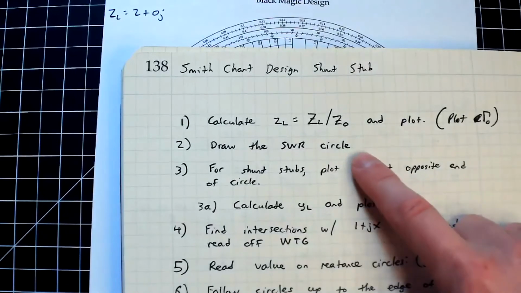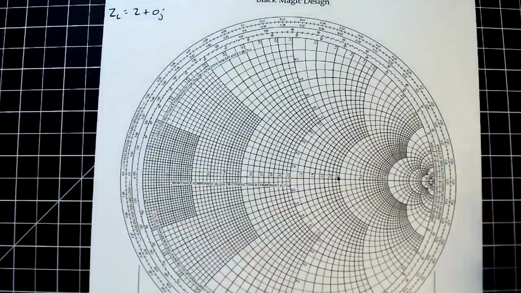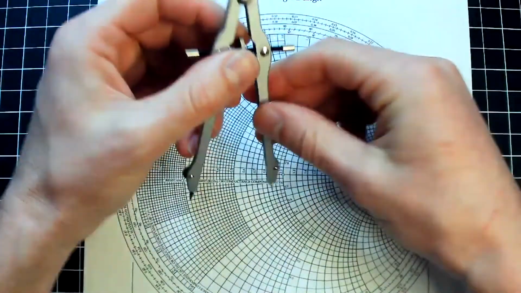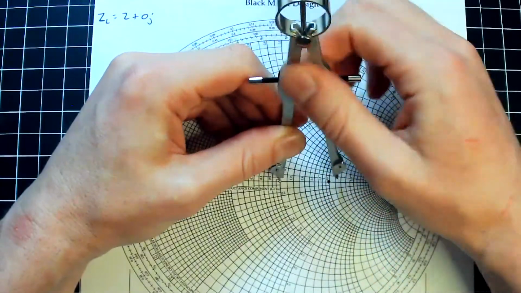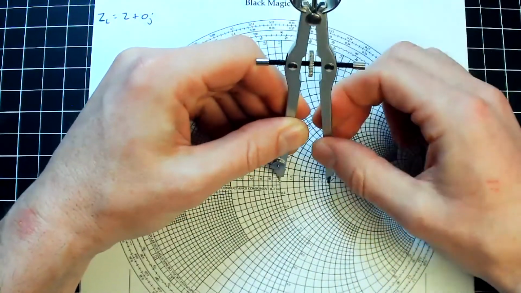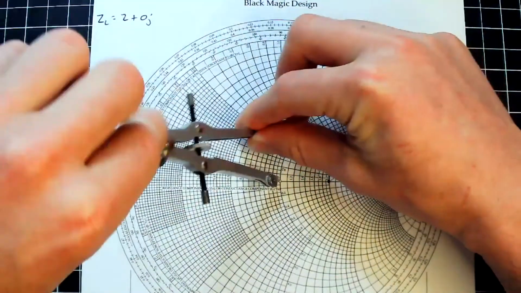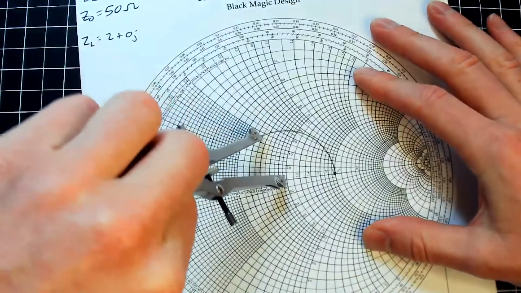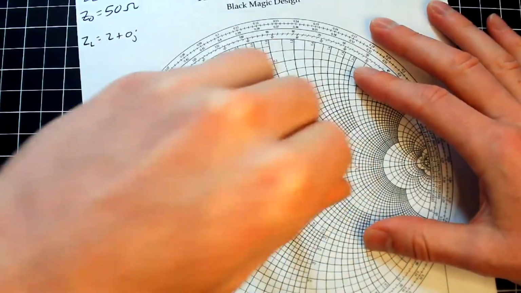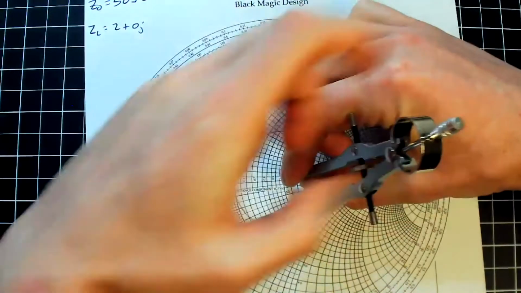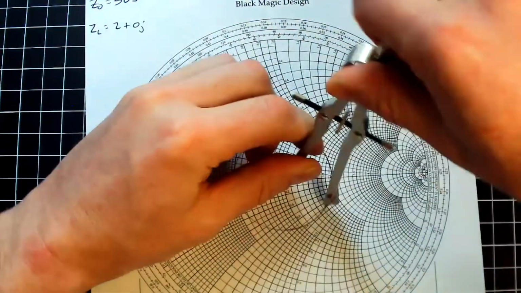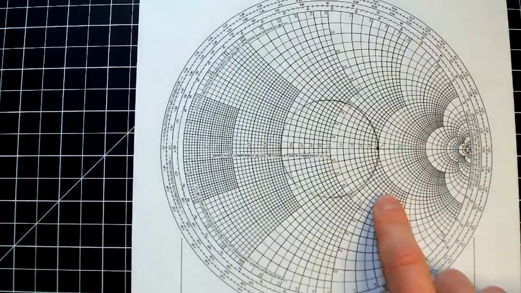So step 2, this is kind of optional, but it's a nice visual aid, is draw the SWR circle. So you take your compass here, and I'm just going to find this point here. It's just a circle with constant radius centered around the origin. This is a little harder than it looks. There we go. Like that. So remember, that's called the SWR circle.